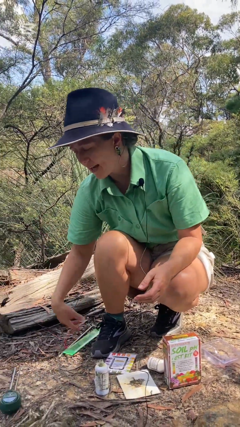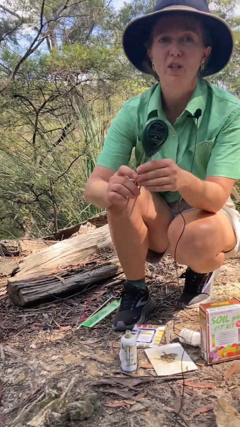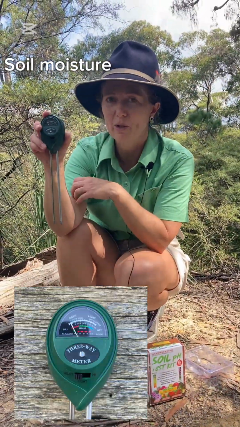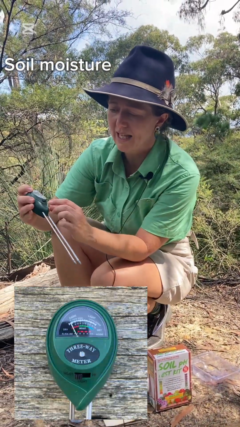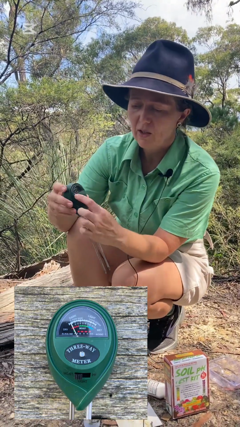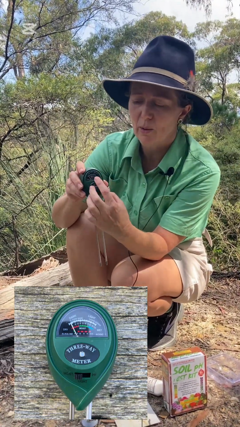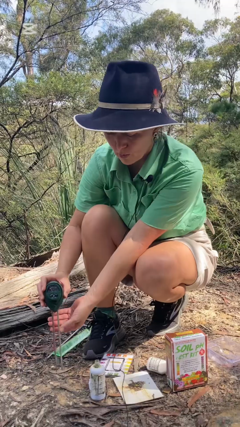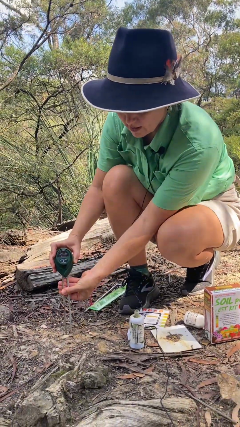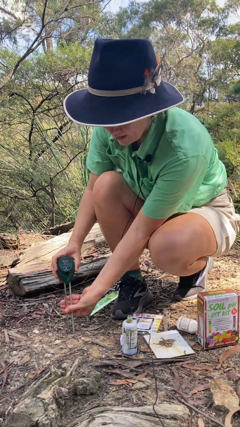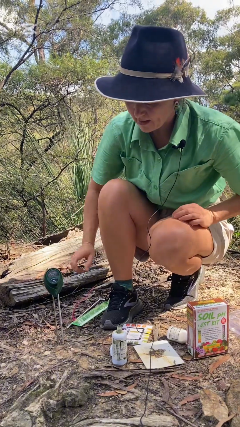The third test that I have up here would be for soil moisture, and we use one of these soil moisture probes, just making sure that it is set on the moisture reading. You can see there's the dial that goes across the top and the needle will swing across. So we just push it in not too far into the soil. We don't want to break it. You can see it just goes in a couple of centimeters.